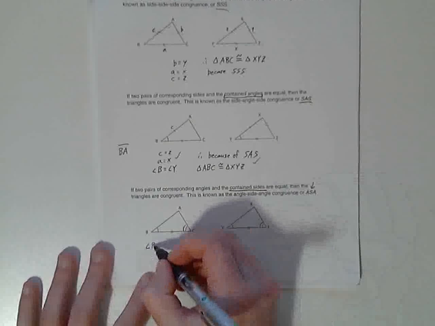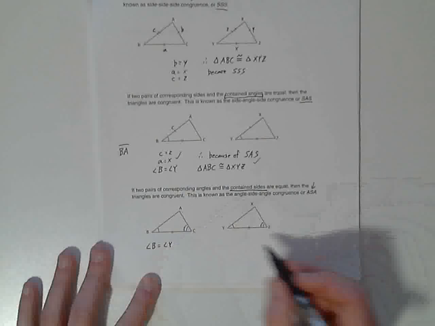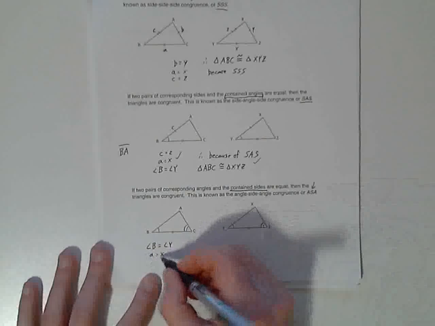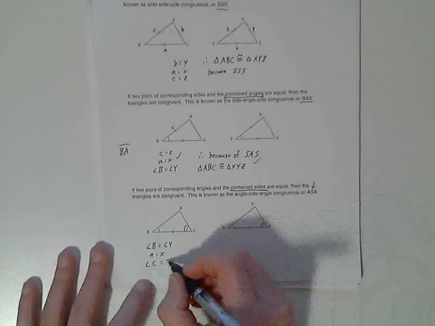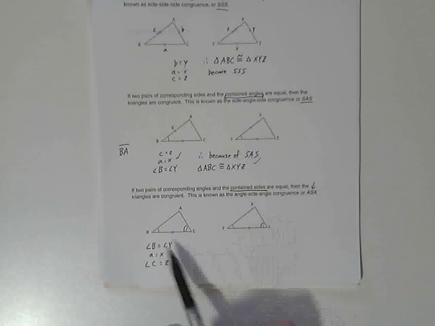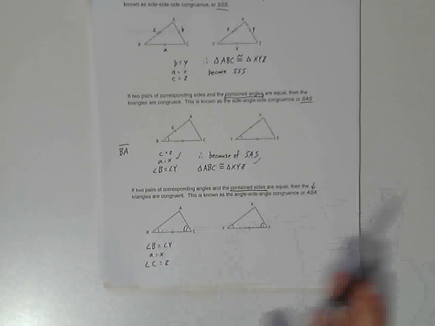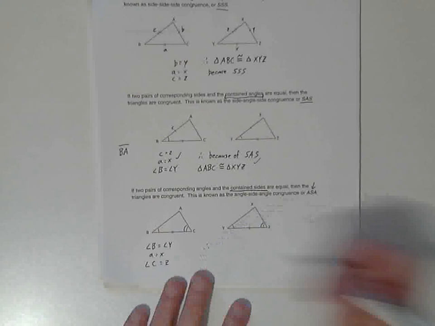So in this one, angle B is equal to angle Y. Length a, little a, is equal to little x. And angle C is equal to angle Z. No funny symbols here. We're not doing congruent or anything. This is just equal. Whatever this number is for the angle is the exact same as the number there. They're completely equal. But then we get to the other symbol.